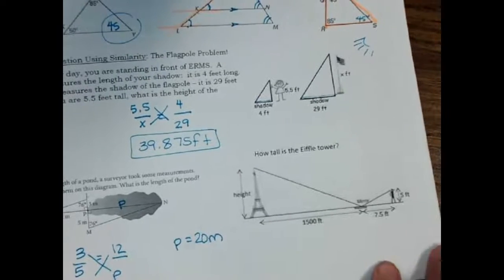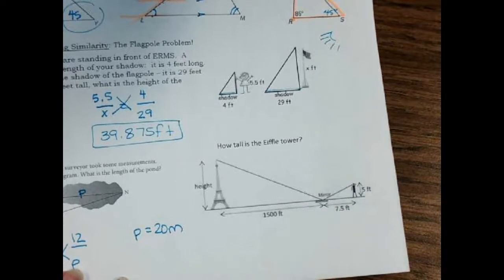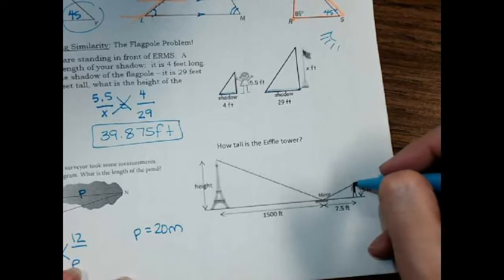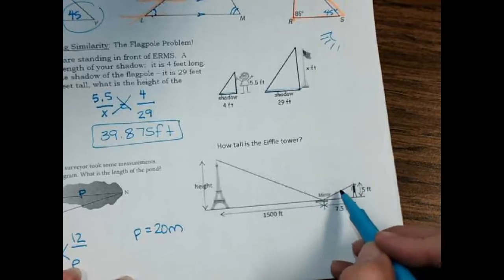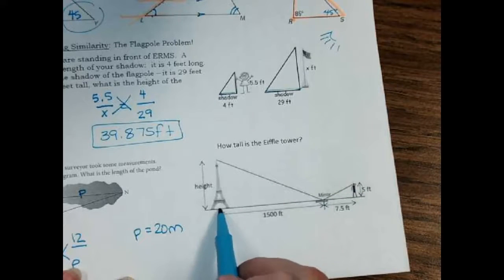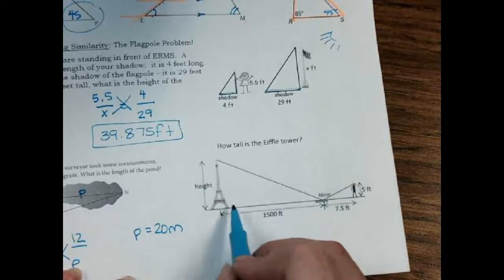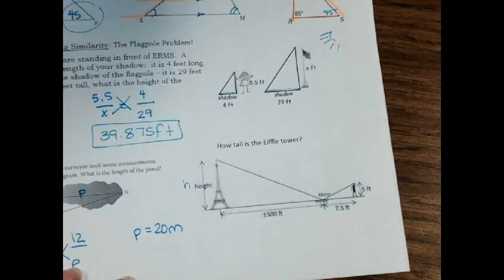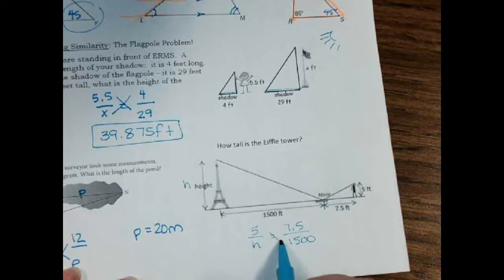And finally, the height of the Eiffel Tower, we could do the same way. This time, instead of using shadows, we're going to do it where this person looks at a mirror, and if you know how far you are from the mirror, your line of eyesight will go to the mirror and then to the very top of the tower. And as long as you know this distance here, and then how far you are from the middle, this sets up similar triangles again. So I'm going to call this H for the height. 5 over H equals 7.5 over 1,500. Cross multiply, and what we find is that the Eiffel Tower is 1,000 feet tall.